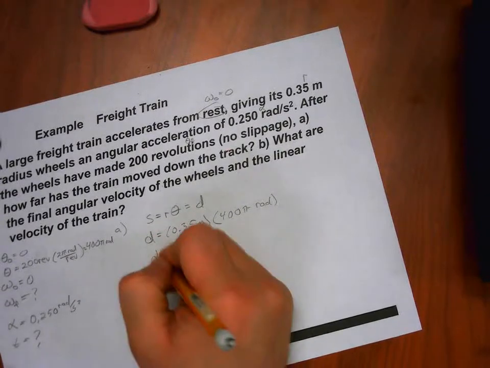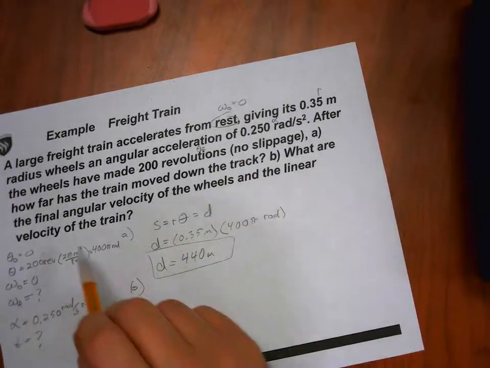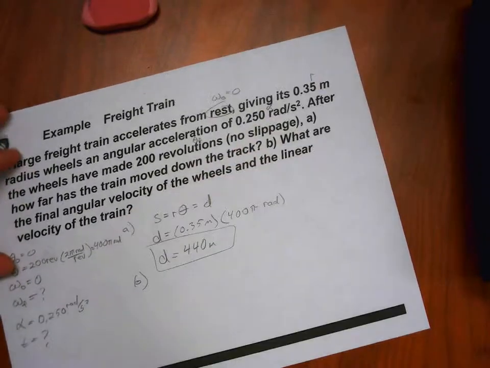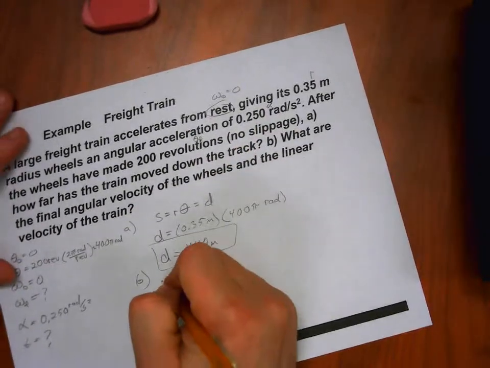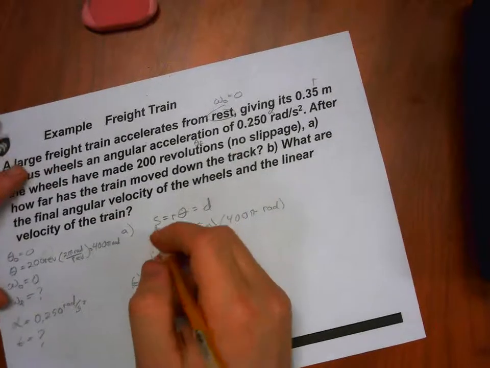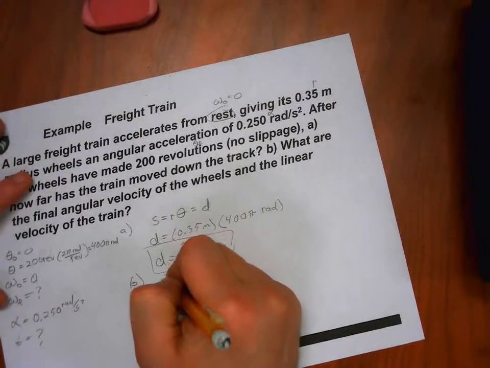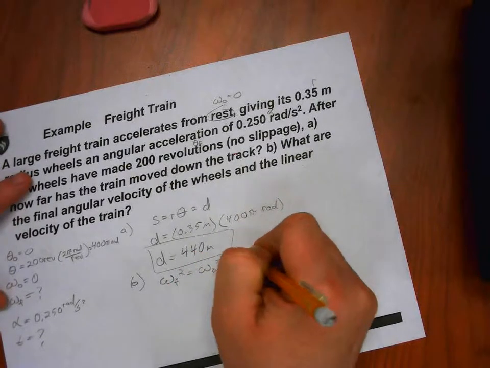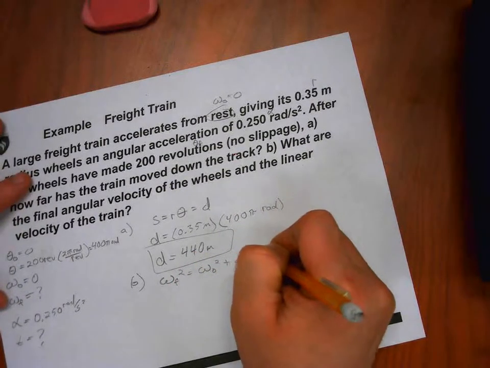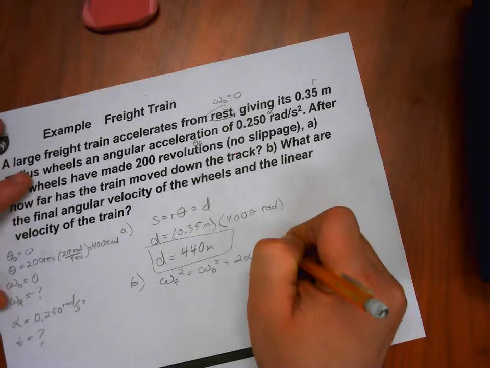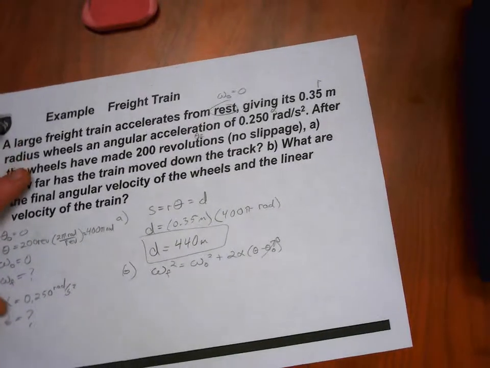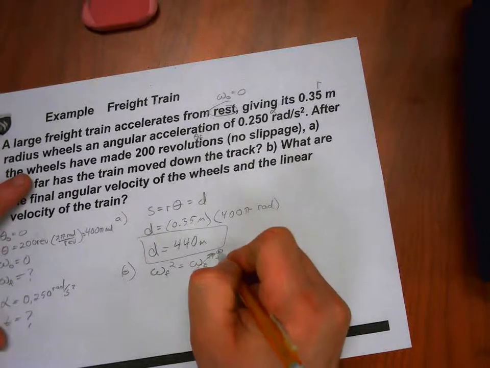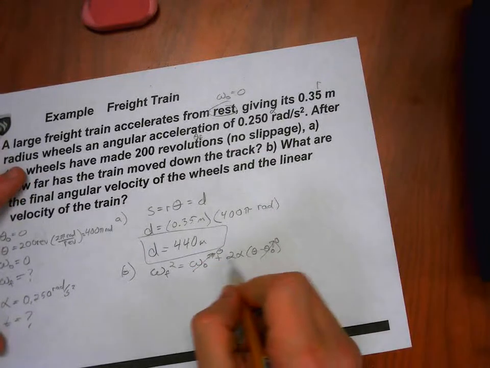Part B. What are the final angular velocity of the wheels and the linear velocity of the train? Well, now we'll have to use the kinematic equations. I'll use this equation, which seems to be easiest, where the original starting point is 0 and the initial angular velocity is 0.